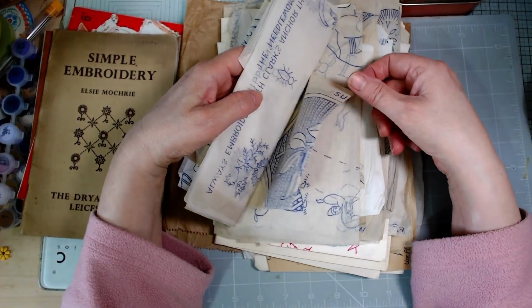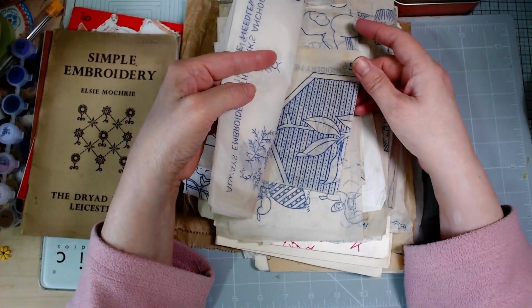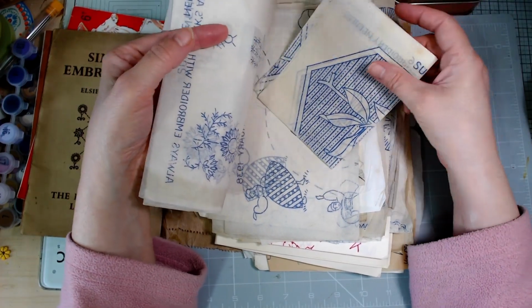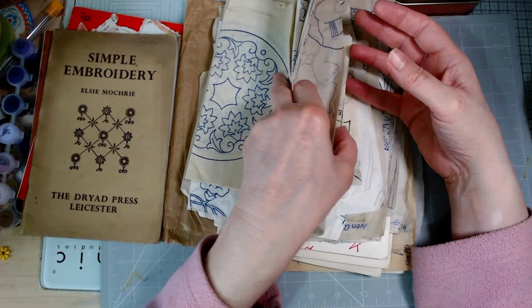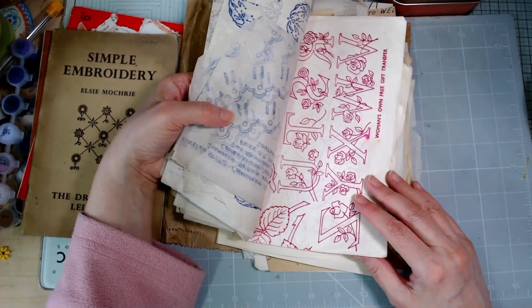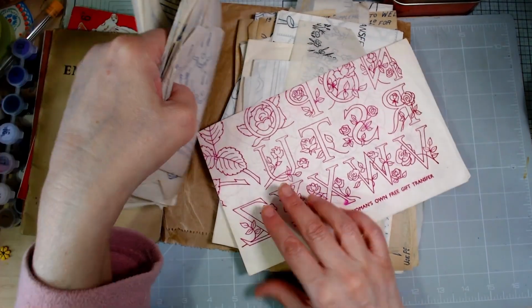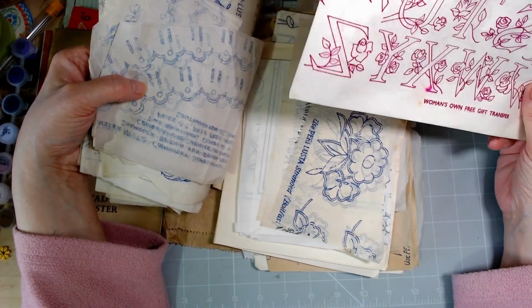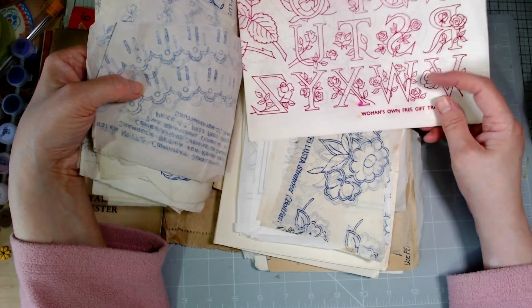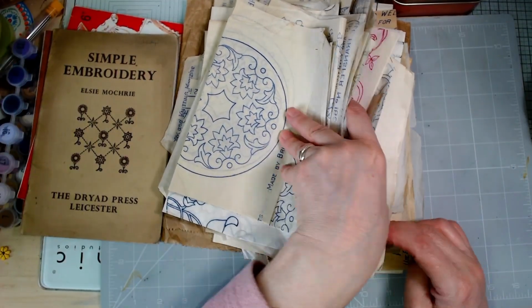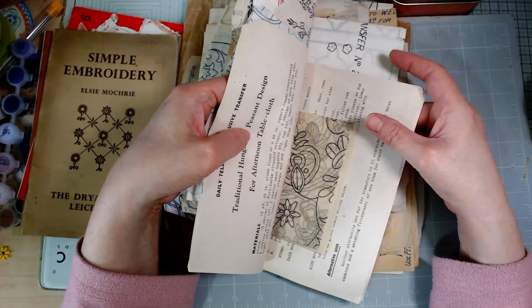And as far as I can tell, that does help me to date them, because it says given away with Needlewoman April 1937 or whatever. The earliest one I can actually date is 1922, and there's one random one, I think it's this one with the colour. This one looks more modern, it doesn't say a date on it. That one looks more modern to me, and it's Woman's Own, and just something about the print obviously looks more modern. And there's another modern one that is dated 1962, that's the latest one.